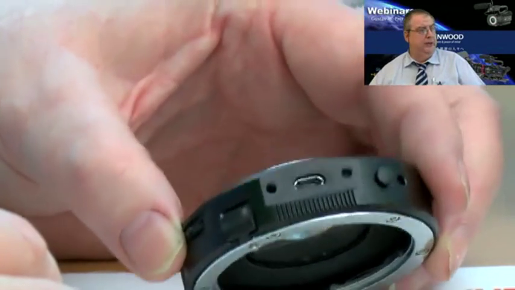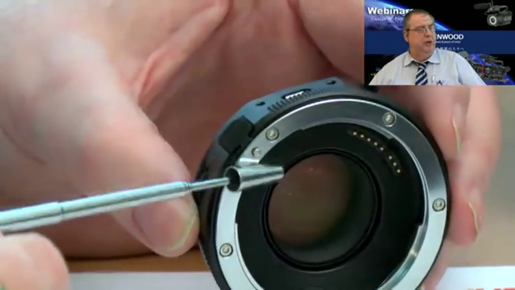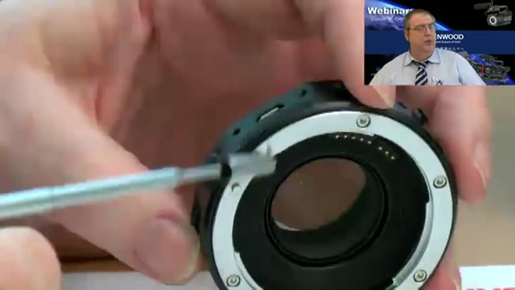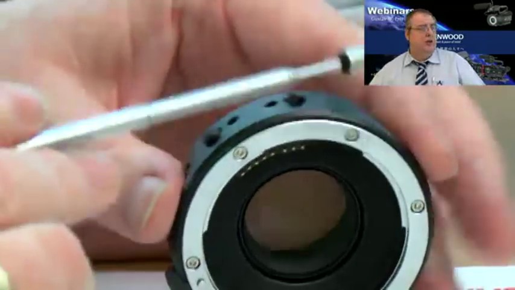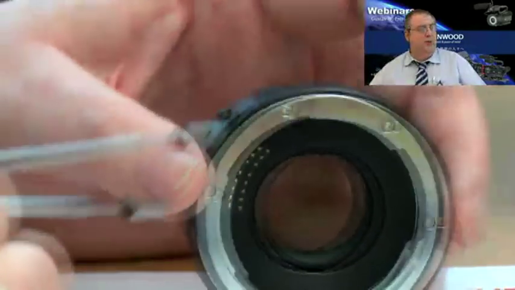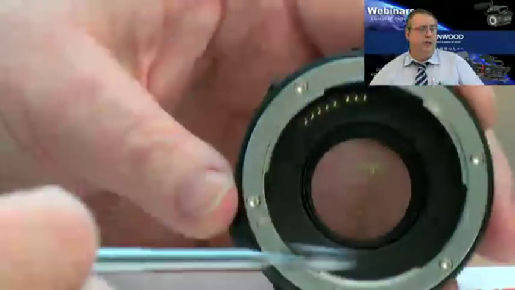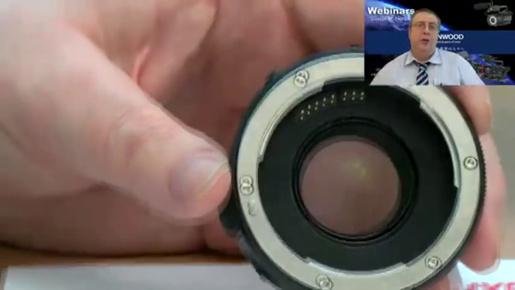This takes only 2 minutes, but it's very important that you understand that when you use EF lenses, there are limitations. Not all lenses support everything. For example, autofocus is generally not supported by this adapter, and there's no other adapter which can do that at the moment.